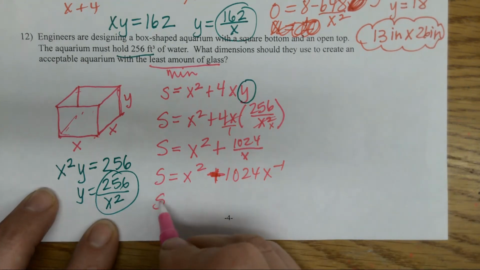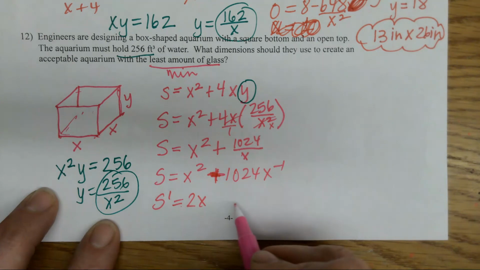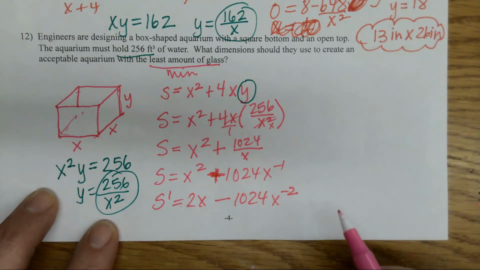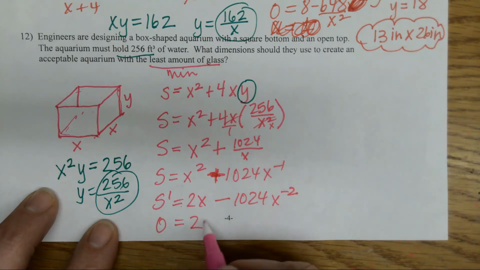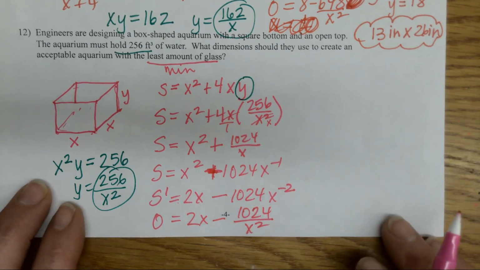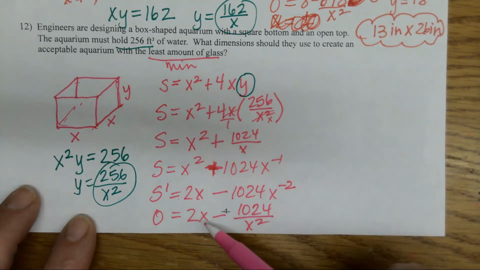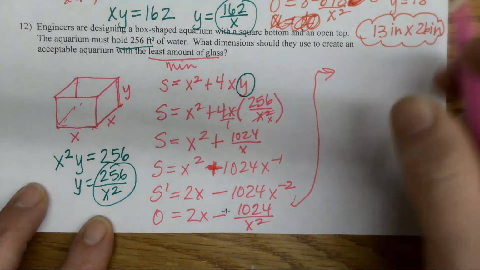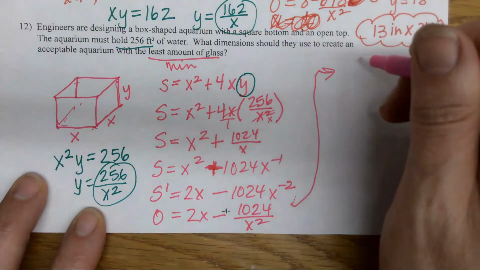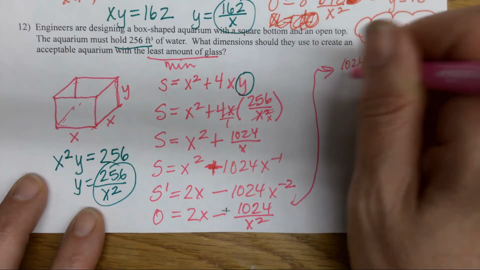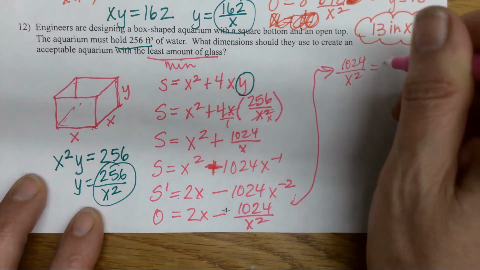So when I take my derivative s prime, I get 2x minus 1024 x to the negative second. I'm going to set that equal to 0 and also put that negative power on the bottom and make it positive to make my solving easier. I have an extra x in here, and so solving is going to be a little bit trickier, doable, so don't worry. I'm going to bring that 1024 over x squared to the other side, added it to the other side, left the 2x.